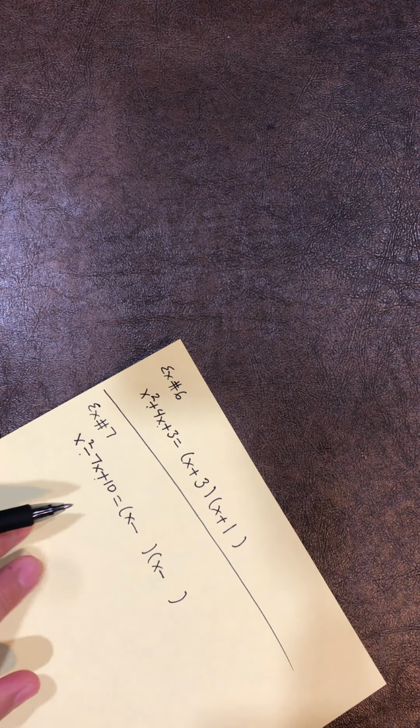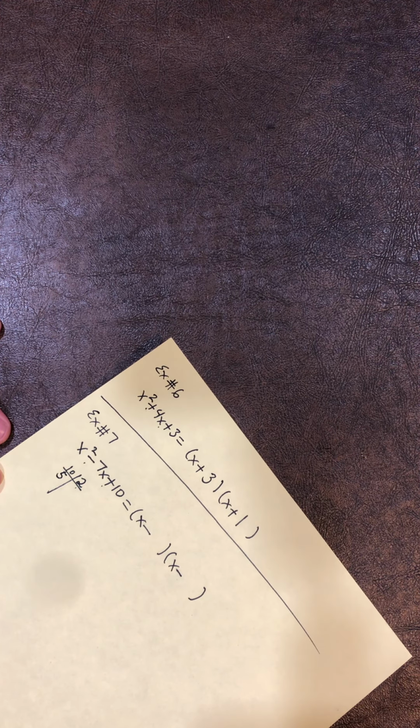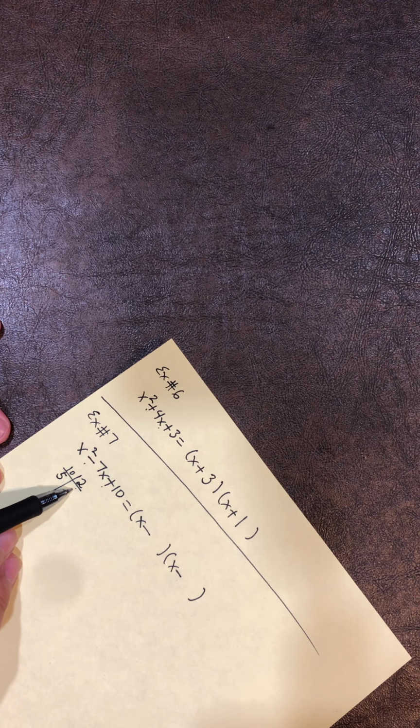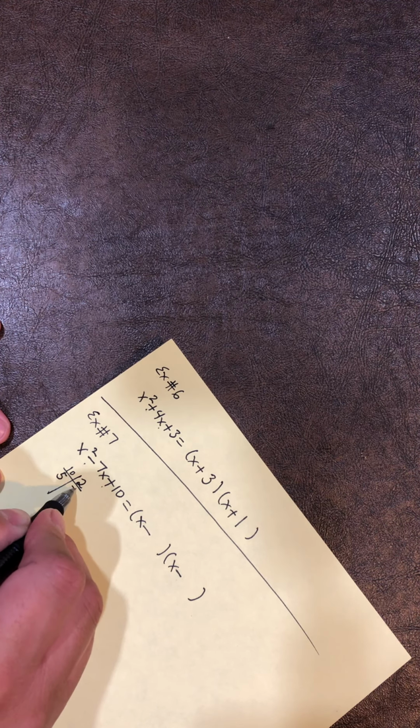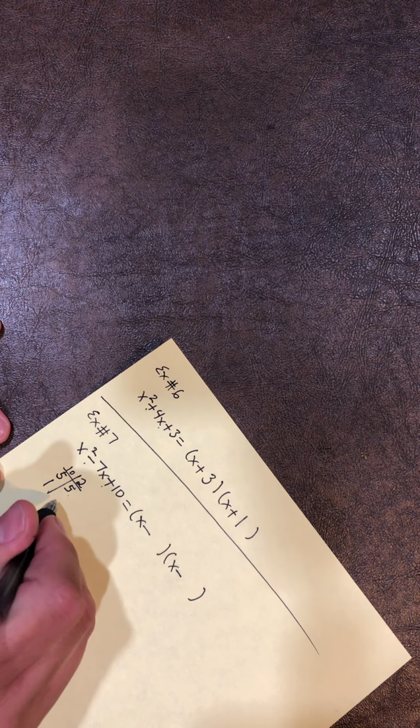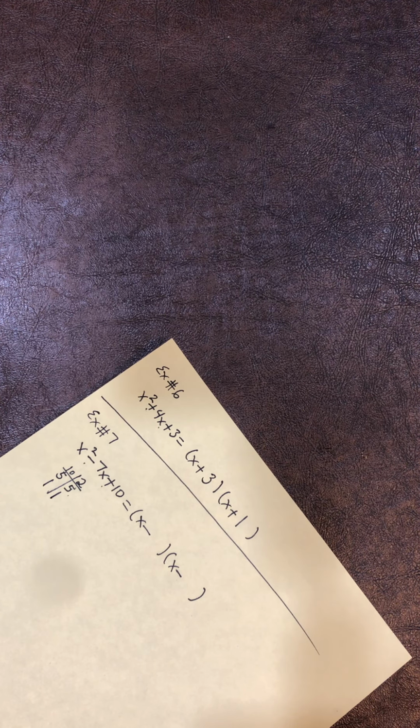I start with the first prime number, which is the number 2. 10 divided by 2 is 5. So I want to write down 5. 5 divided by 5 is 1. And always leave the 1 here, because sometimes it could be a multiplication of times 1.